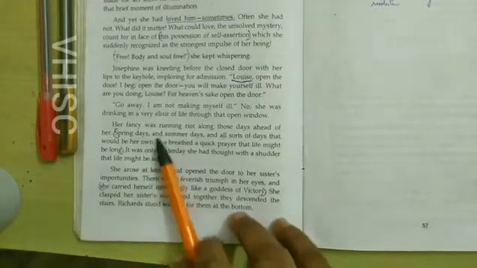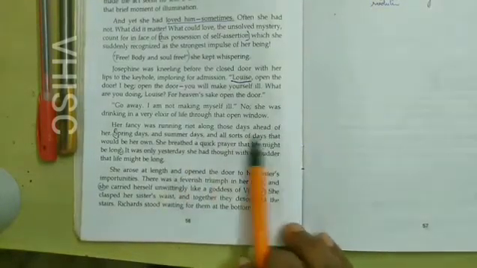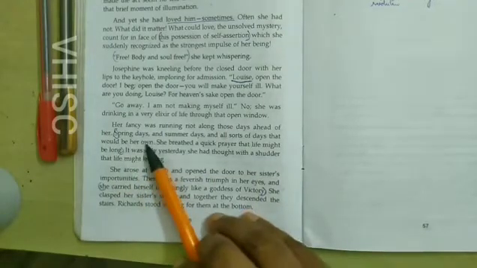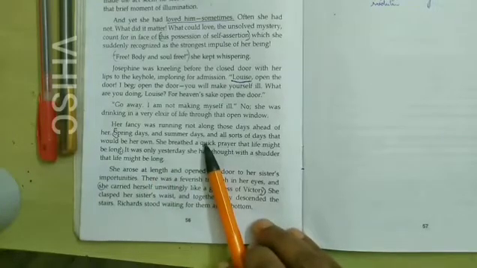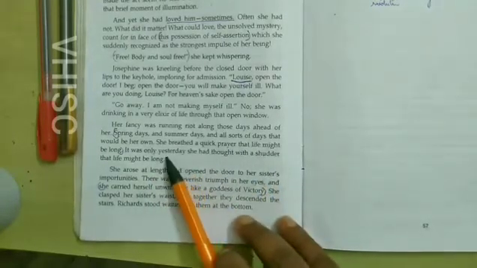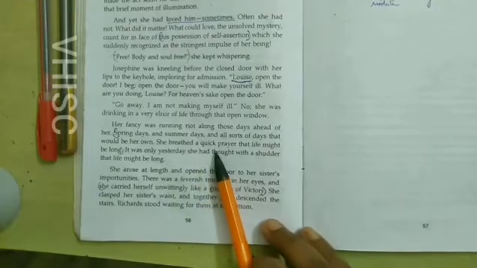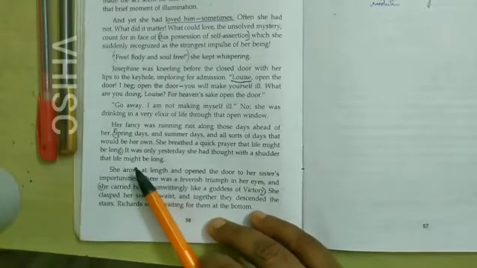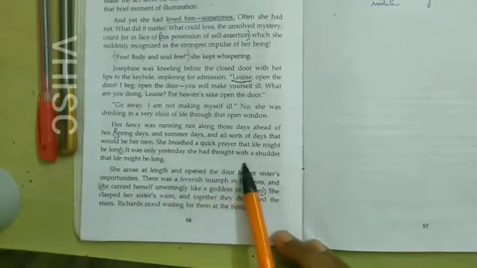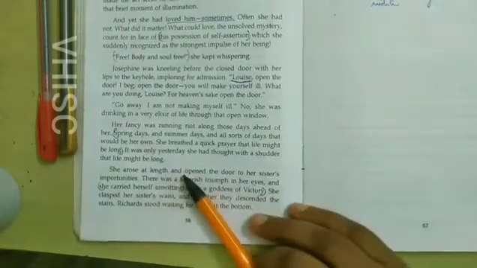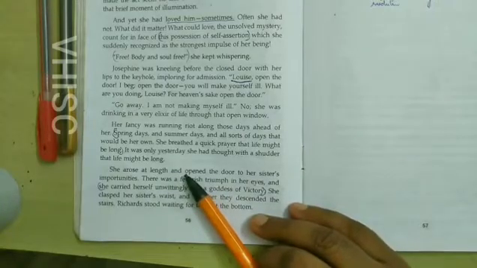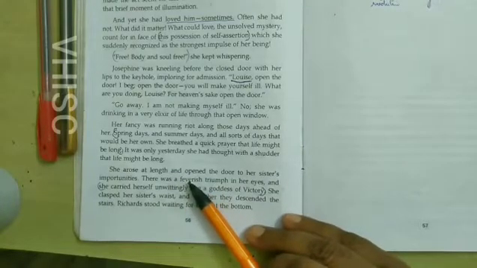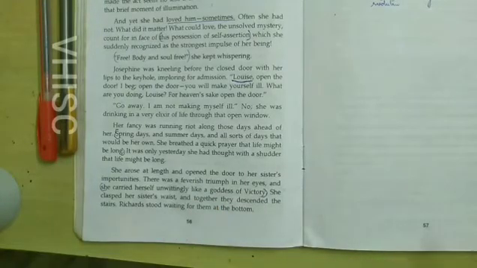Her fancy was running riot along those days ahead of her. See what she was looking forward to? Spring days and summer days and all sorts of days that would be her own. She breathed a quick prayer that her life might be long. It was only yesterday she had thought with a shudder that life might be long. Yesterday she had prayed, oh God, when is this stupid life going to end? And today she wants her life to be long.